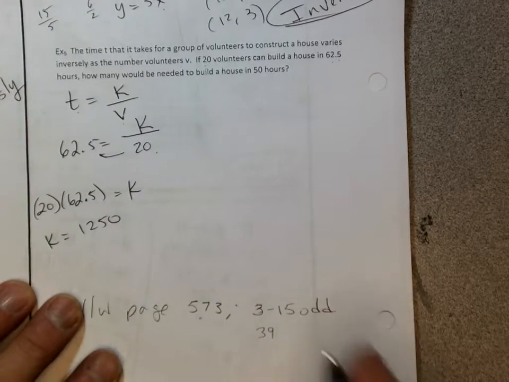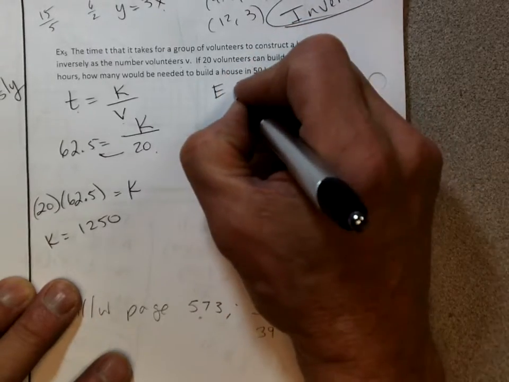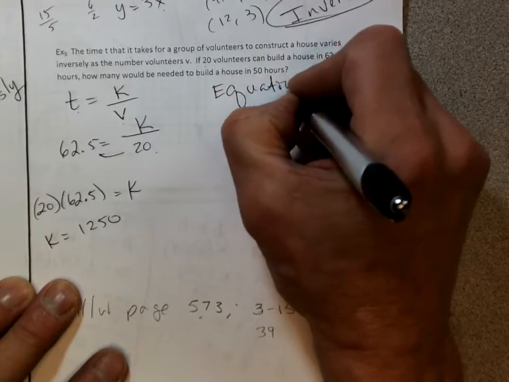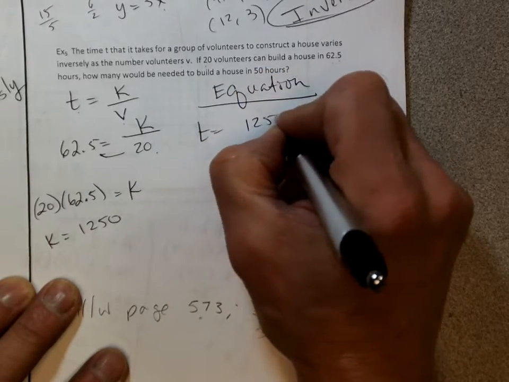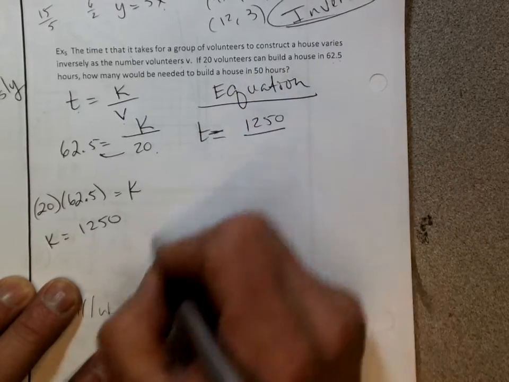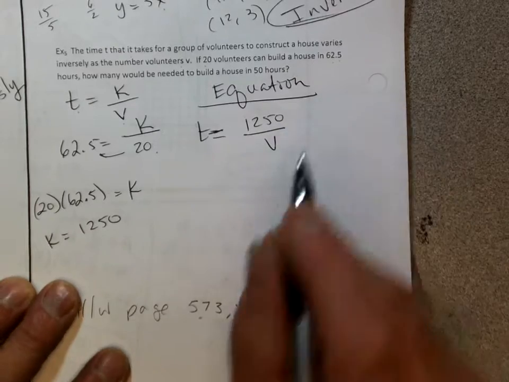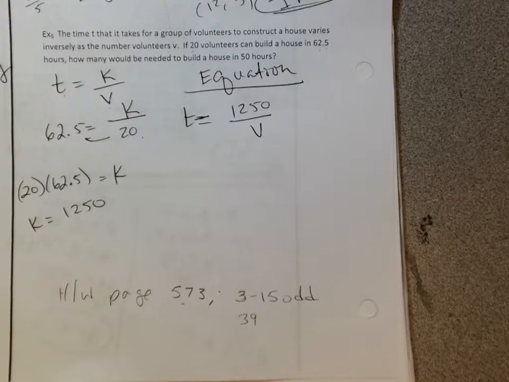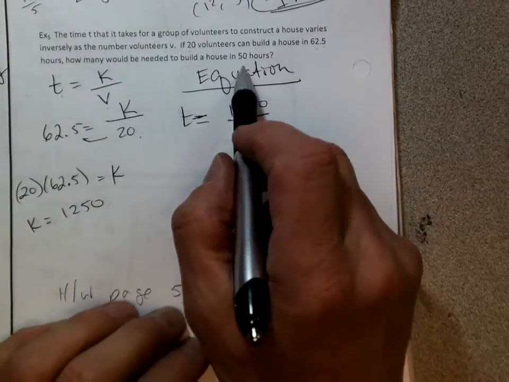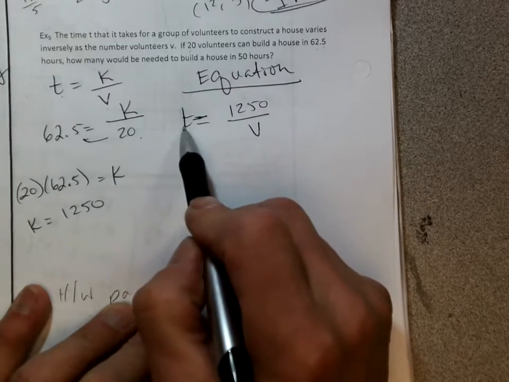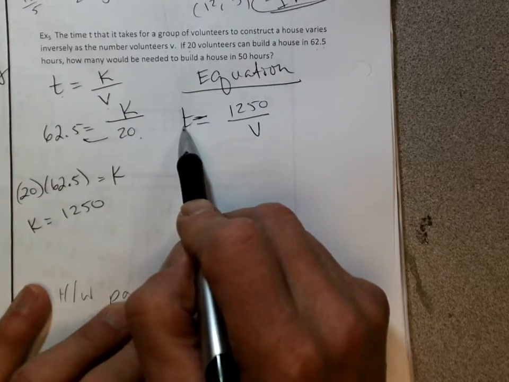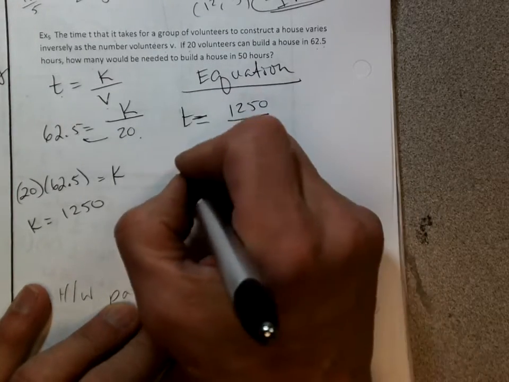Okay, so we have an equation. Our equation is this. T equals 1,250 over V. That's our equation, because we know what K is, right? Now let's use our equation, okay? So our equation says, how many would need to build a house in 50 hours? So I put 50 for T. Does that make sense? Put my 50 in for T.